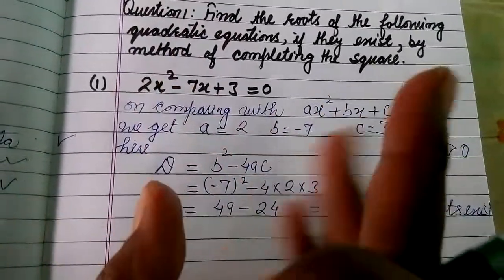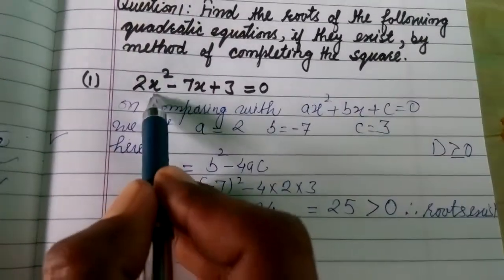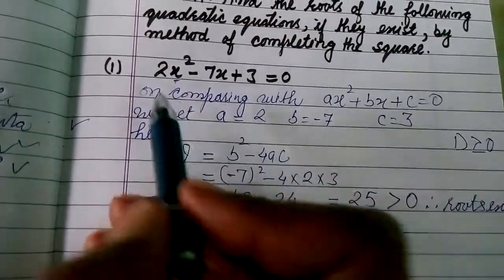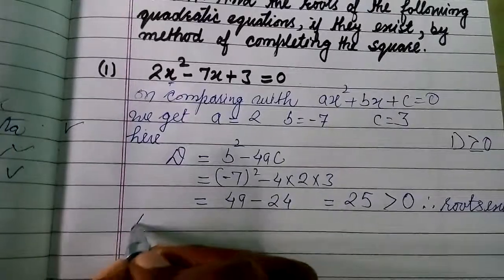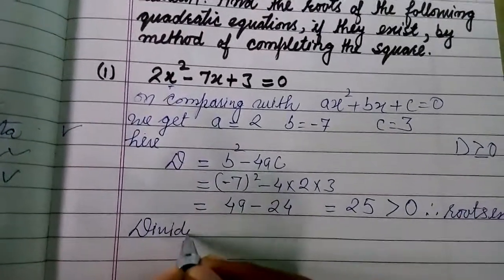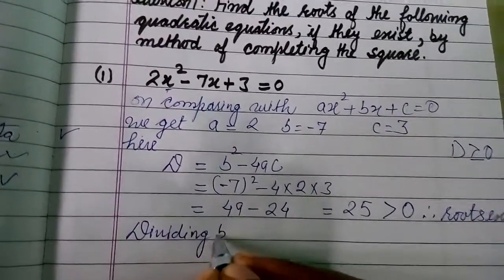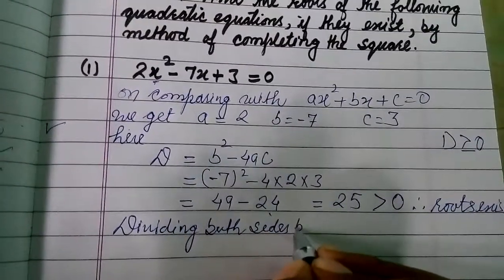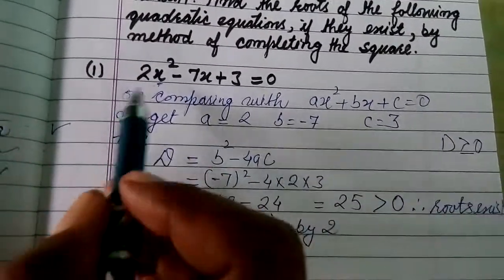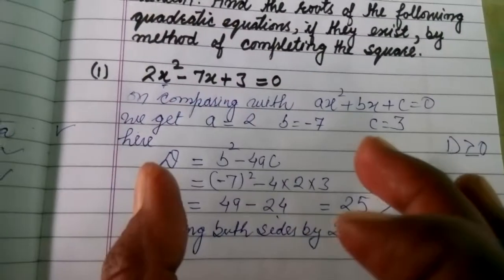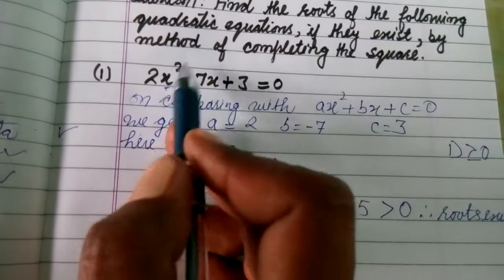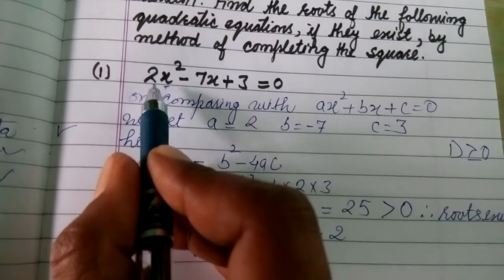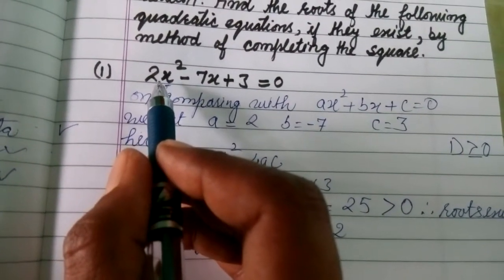So here again there will be two steps. First is to keep this x square single. You have to keep in mind only two steps. Now dividing both sides by 2. Why? To make this x square variable single, without coefficient, it should have the value 1.